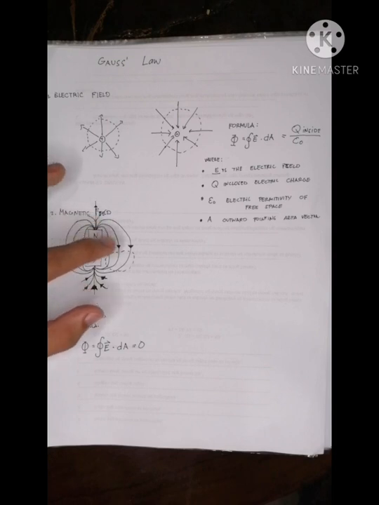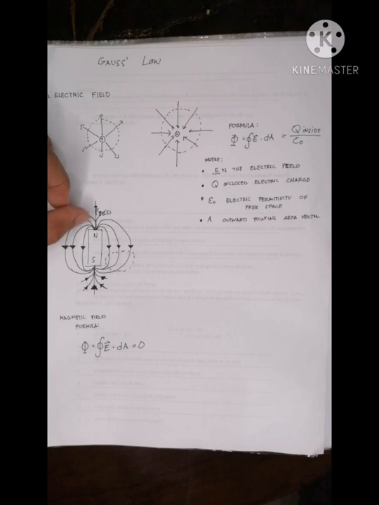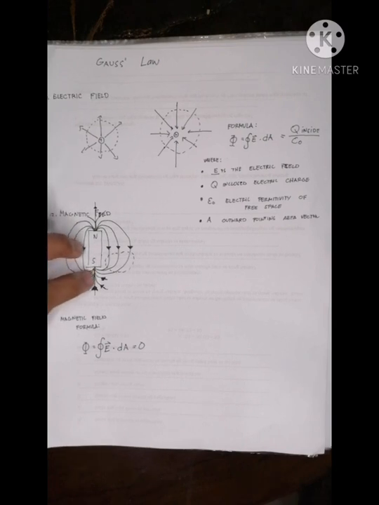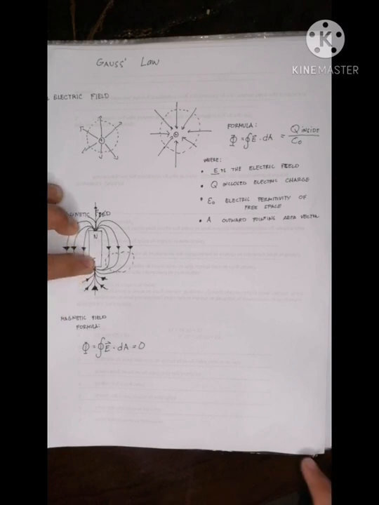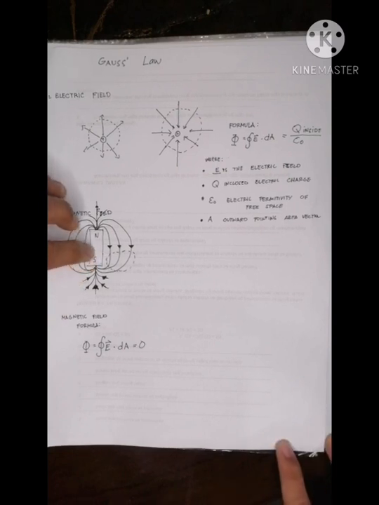Bakit zero? Kasi kung mapapansin natin sa magnetic field, ang movement ng ating magnetic field ay continuous. So galing sa north pole ng ating magnet ay ang kanyang magnetic field ay tutungo sa south pole. At ngayon, kung ano ang papasok dito na magnetic field sa south pole ay magpapatuloy dito sa north pole ng ating magnet.